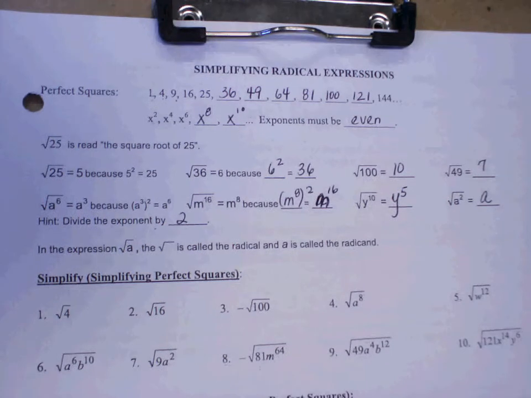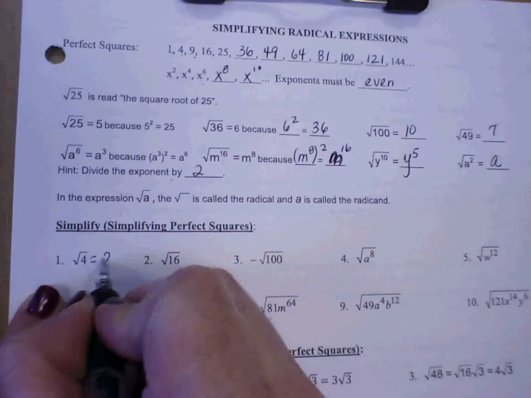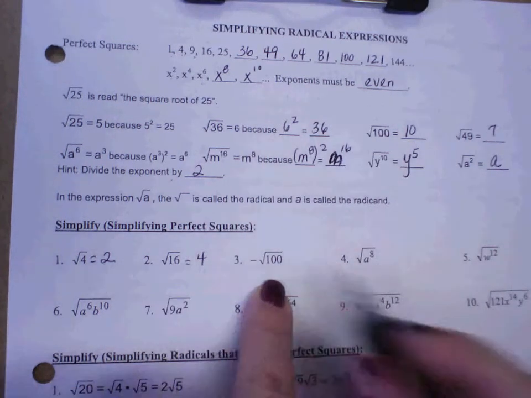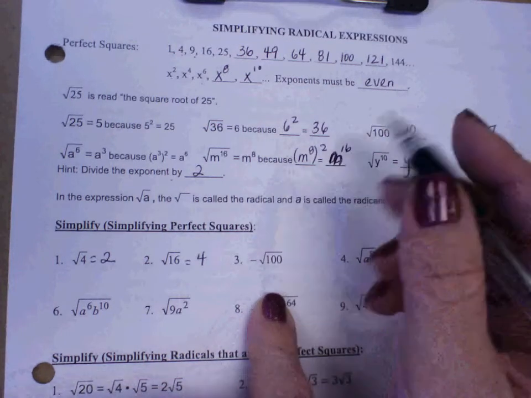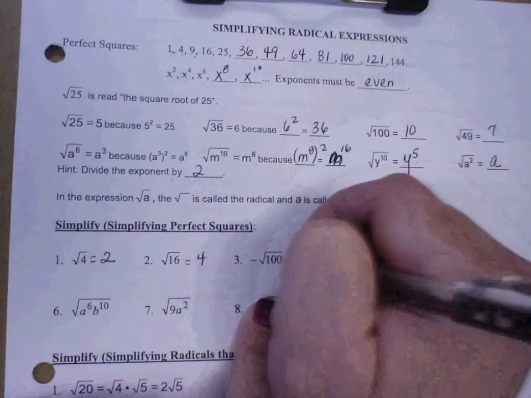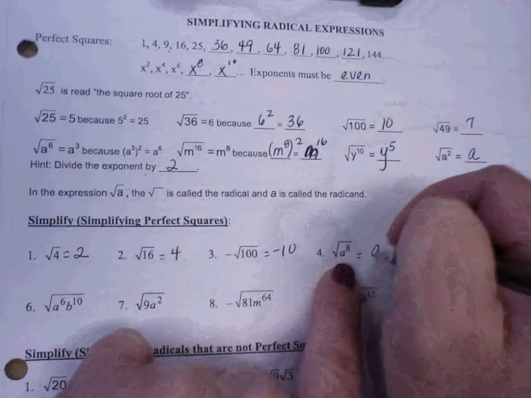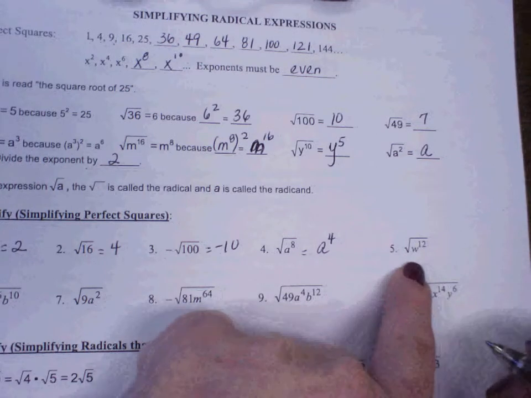All right. So what's the square root of 4? 2. What's the square root of 16? 4. What's the negative of the square root of 100? Square root of a to the 8th? A to the 4th. What about the square root of w to the 24th?